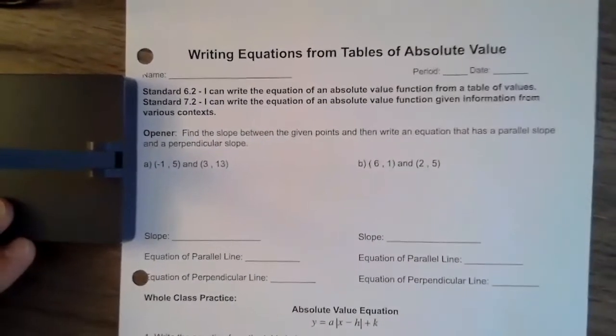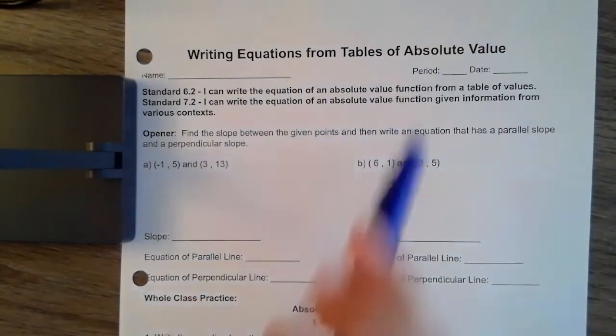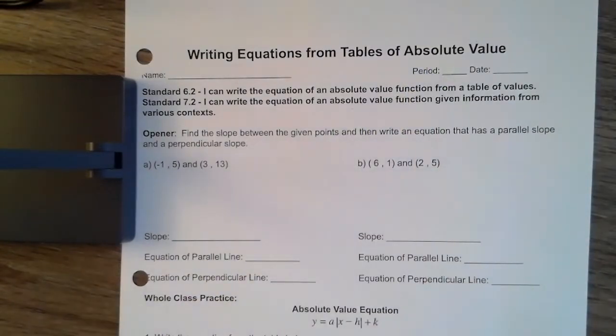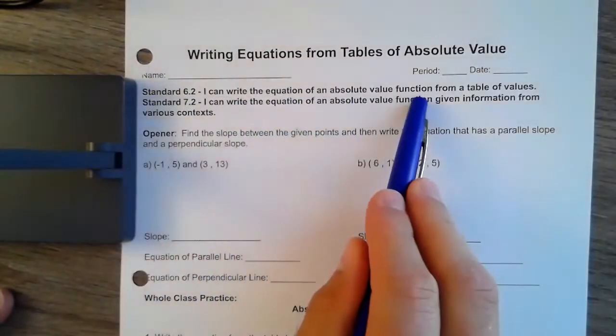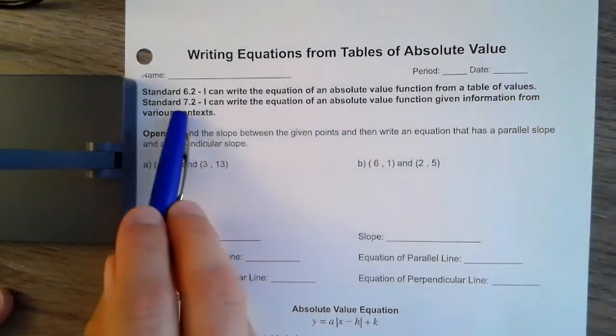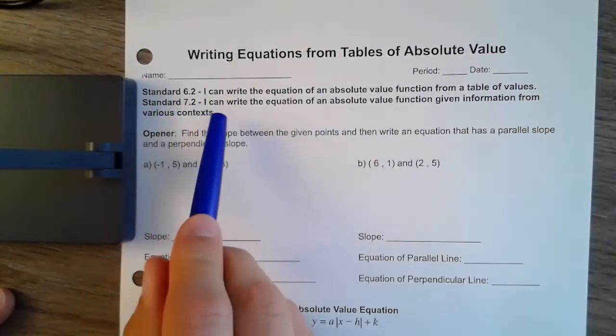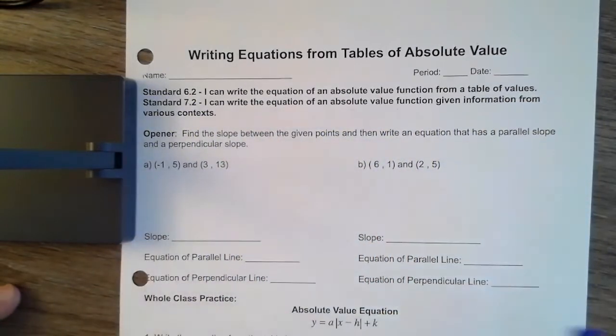We are on to the fifth lesson in Unit 3. We're going to continue to write equations, now just moving through the next set of functions. So we're working with absolute value here. Our standard is that I can write the equation of an absolute value function from a table of values. We've actually done a little bit of this in the first lesson. And then standard 7.2, I can write the equation of an absolute value function given information from various contexts.